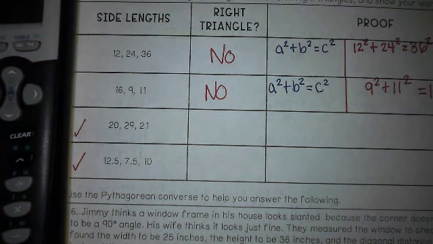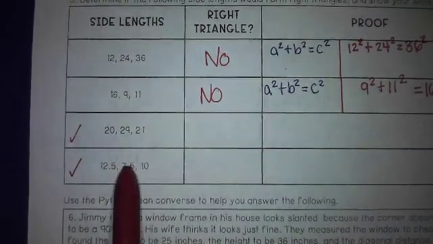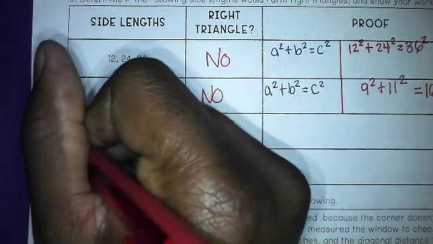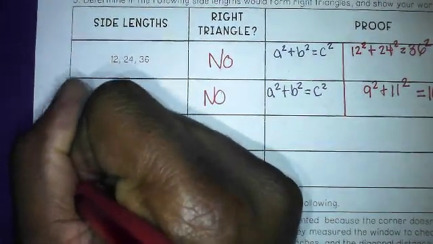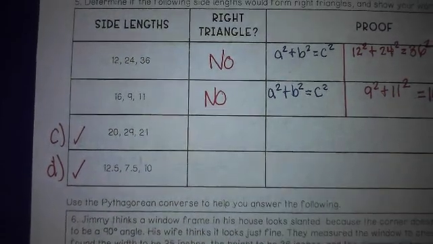Okay. So you're going to go ahead and do number 20. I'm sorry. Let's call these C and D. You're going to do C and D by yourself. Okay. If you need to, you can pause it and attempt them by yourself and then compare answers with a partner.